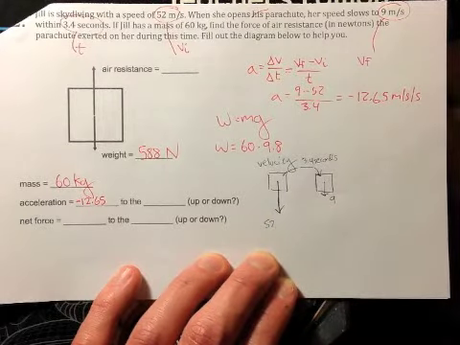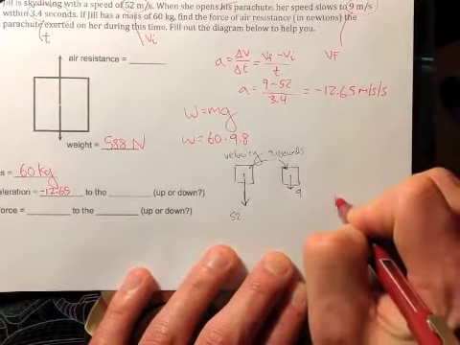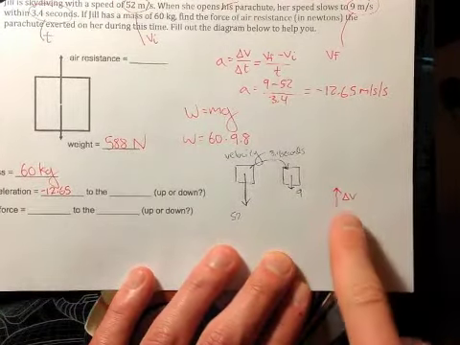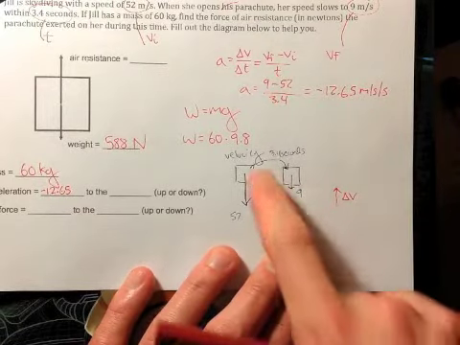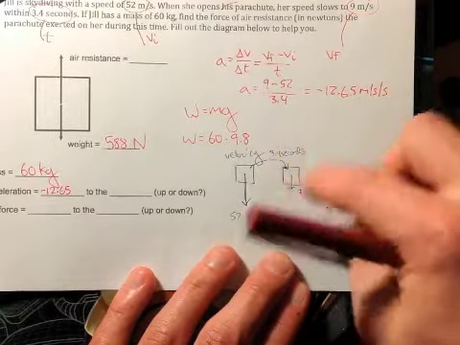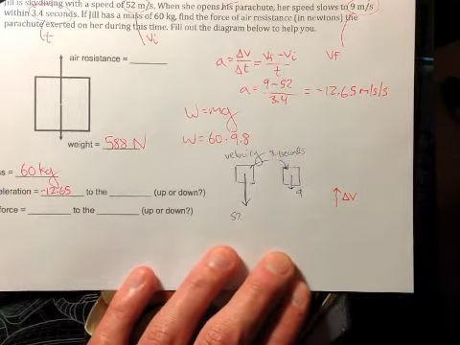Now, because of that, her change in velocity goes in the opposite direction. Her change in velocity goes in the opposite direction. Okay? That arrow plus the change gives that arrow, which is shorter. That means that she lost velocity. She lost speed.